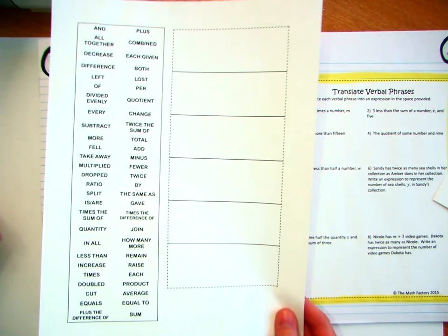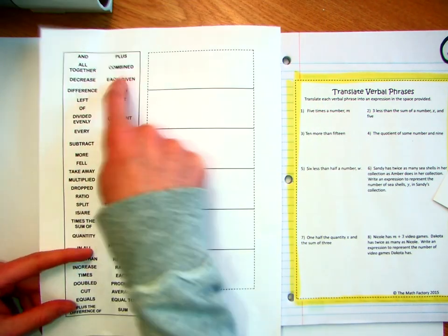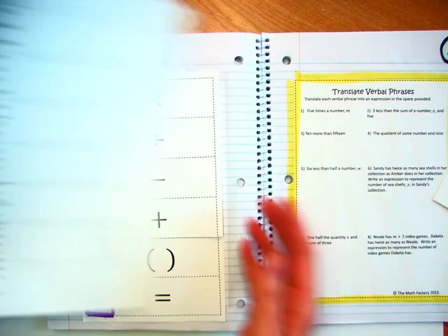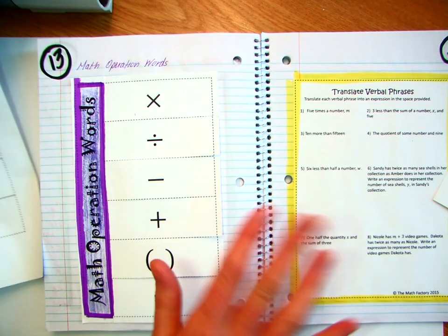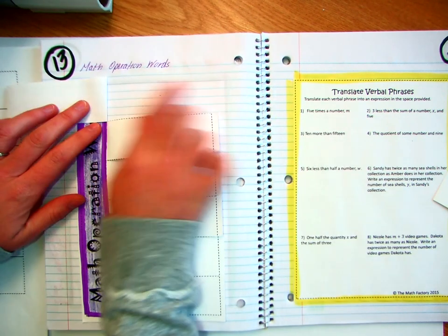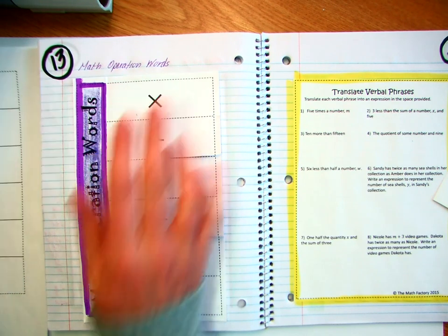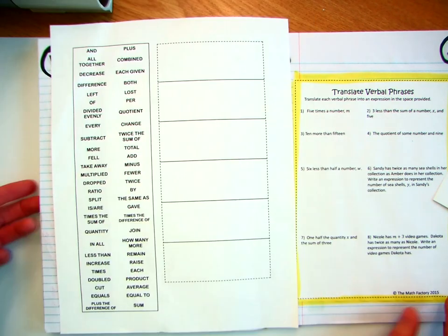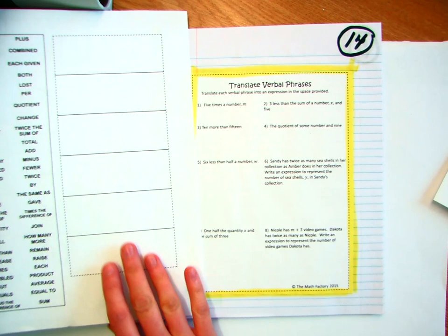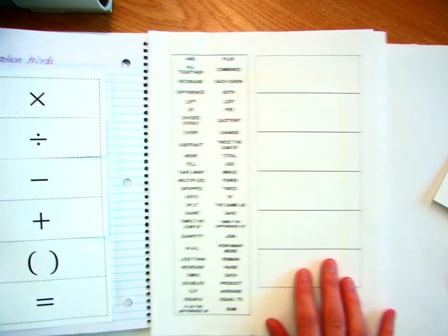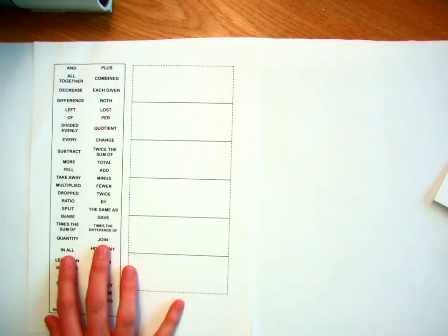Now, feel free to print this out and work on it this way. I'm going to fill it in here, cut this out, and paste it under the flaps. Or you simply could just open the flaps and write on your notebook paper, whichever you choose. So if you're ready, I'm going to continue with the categories that each of the words fits into.